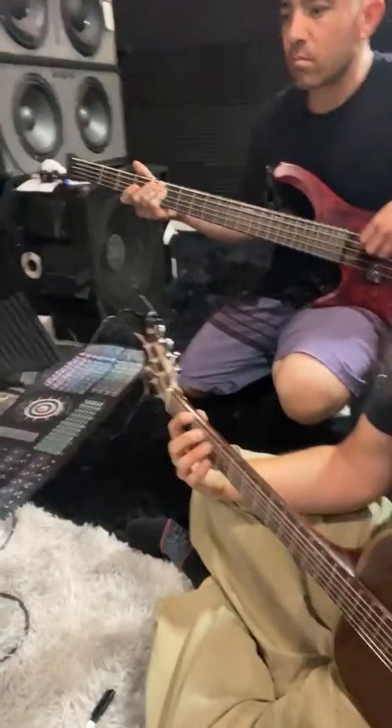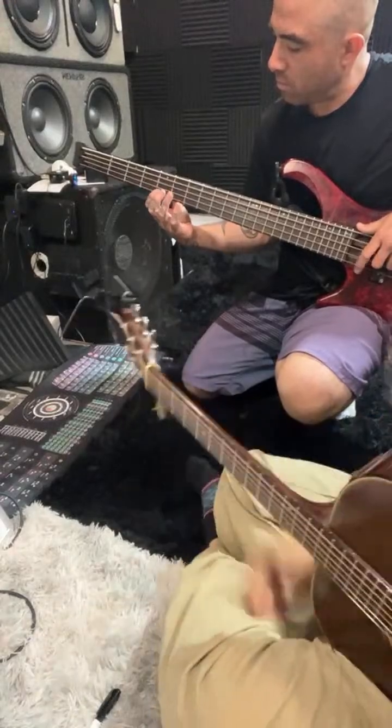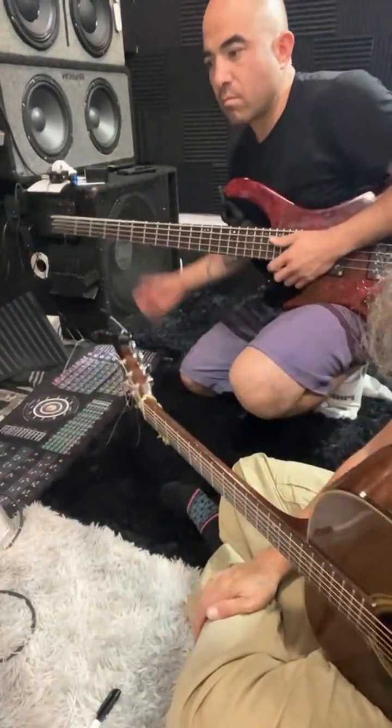So the whole concept behind this is if we have this kind of minor tonality with the E minor, let's play this as a rock ballad. Cool.